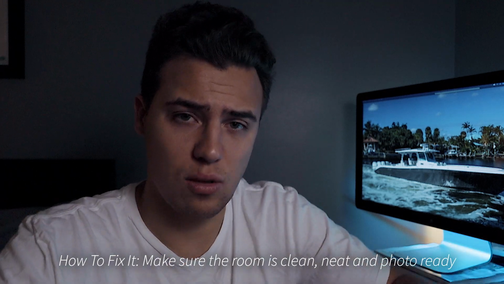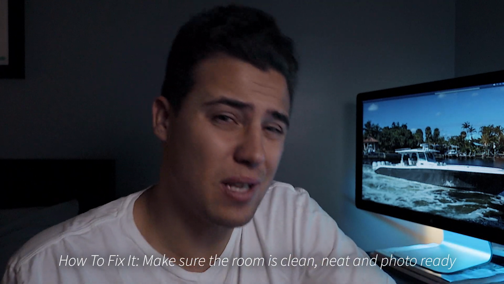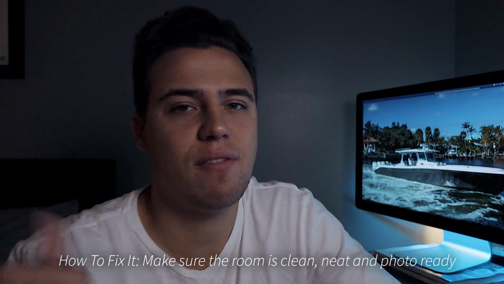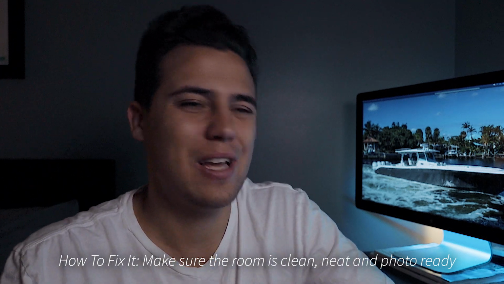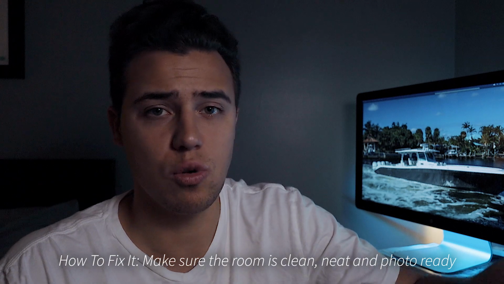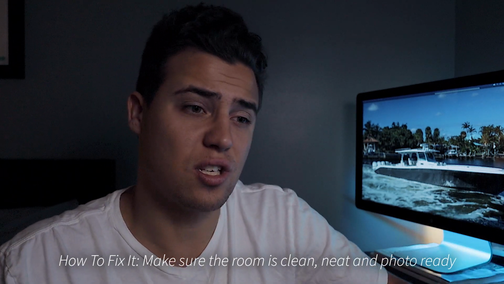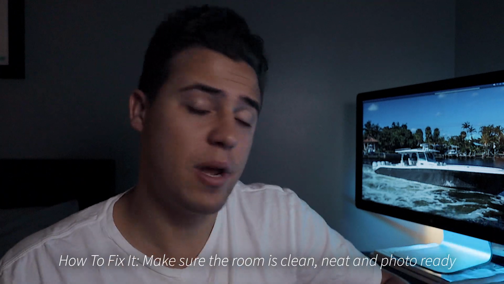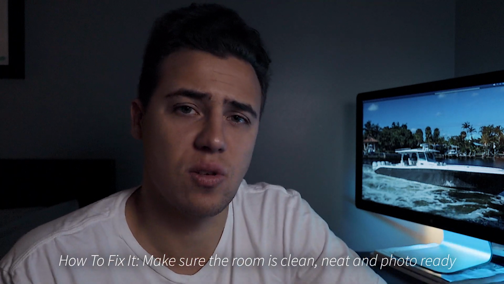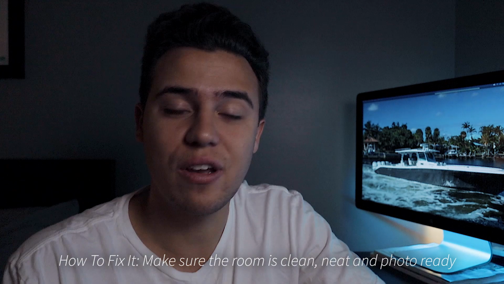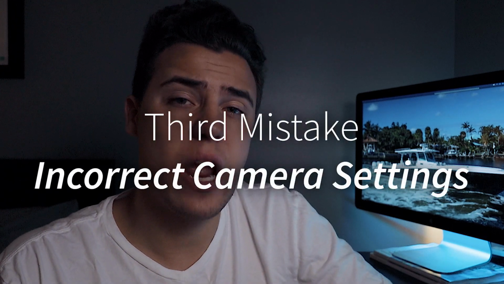We want to make sure that the room looks clean, because it would suck to forget something and then have to edit in Photoshop, and it's just time consuming when all you can do is just move it out of the way. And it's very important because we always want to make sure that our shots look clean and that they're always picture ready, and that we don't forget anything, so that we can have good looking images for our clients.